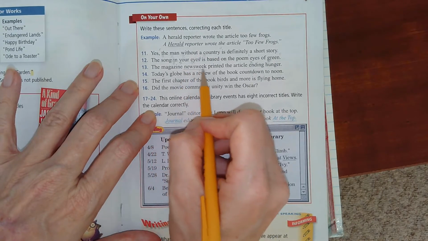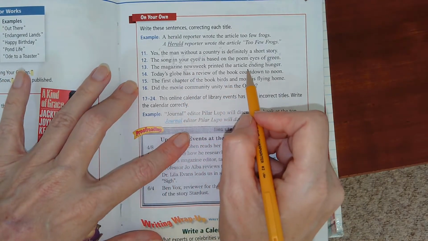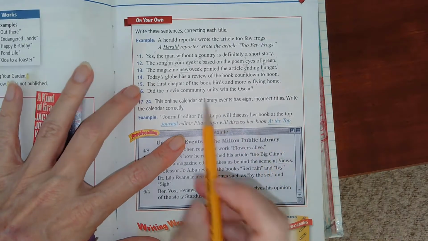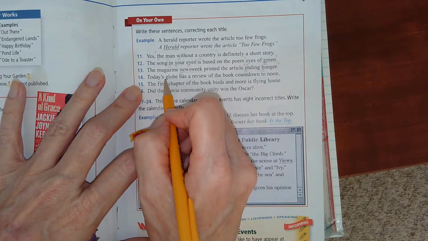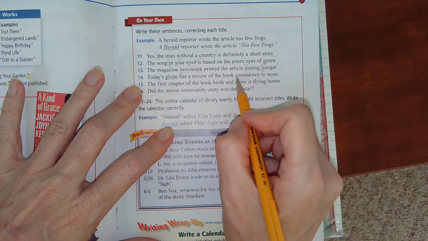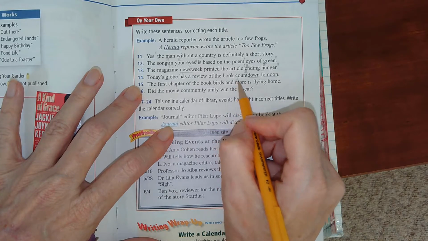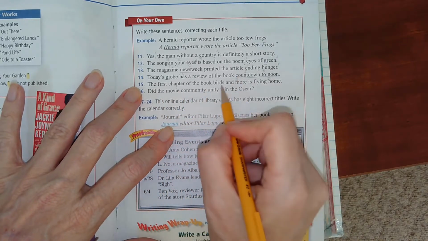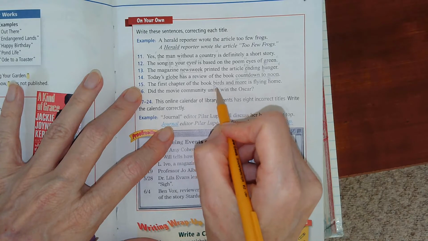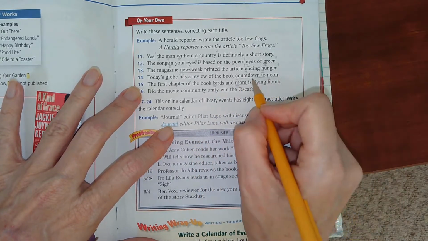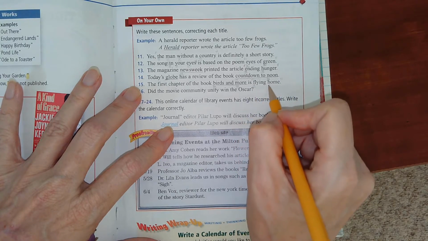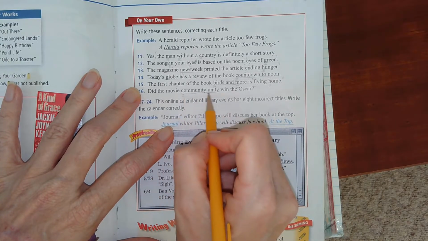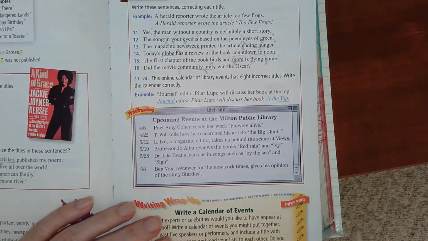The magazine Newsweek, underline, capitalize, printed the article Ending Hunger. Article's name is Ending Hunger. And we're going to put quotations around it. Today's Globe, which is a magazine, we're going to underline it, has a review of the book Countdown to Noon, and that is capitalized and underlined. Okay, did the first chapter of the book Birds and More, so this is Birds and More, capitalized, is Flying Home, so that's the chapter title. Quotes around it, underline. Did the movie Community Unity, okay, it's a movie, so we're going to underline it, capitalize it, win the Oscar? Okay, last section.